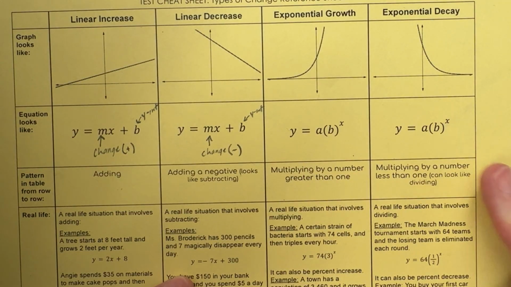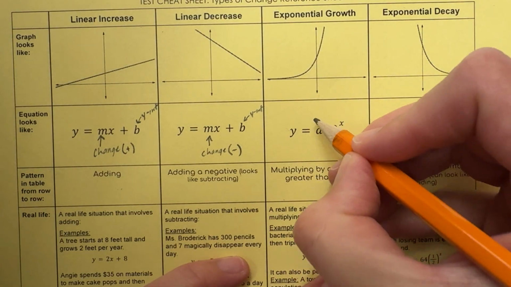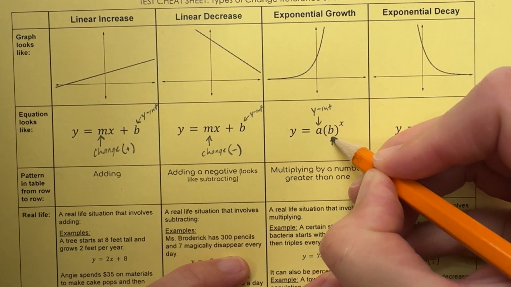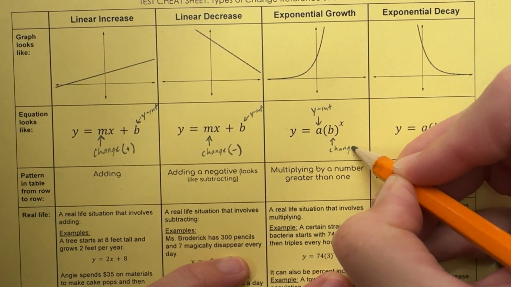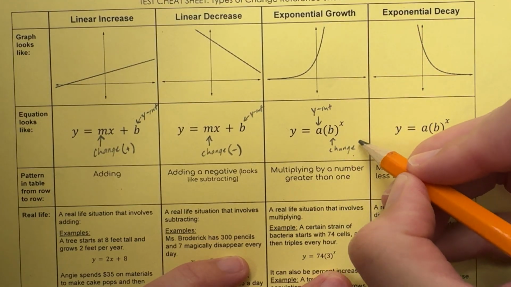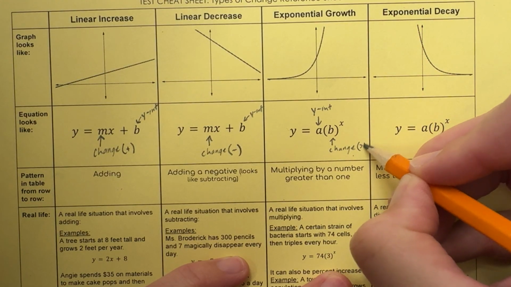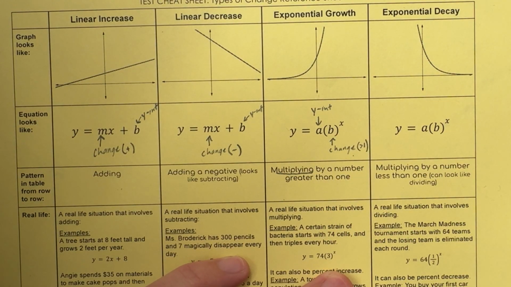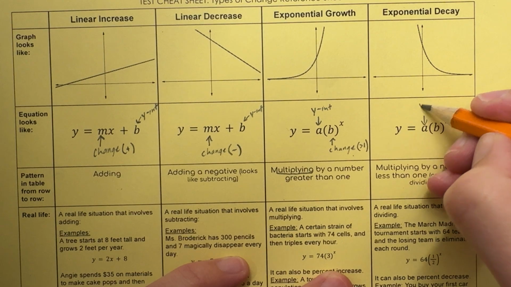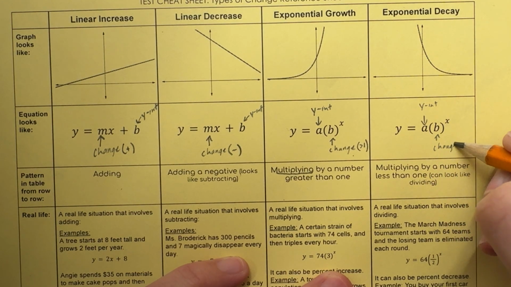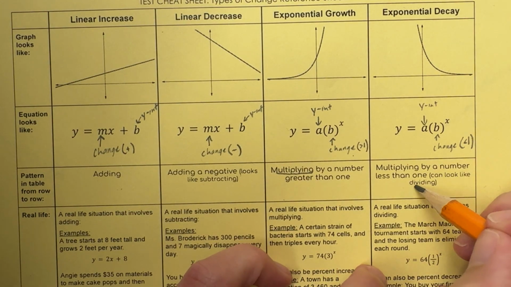For exponential change, remember that this is the y-intercept, the a, not the b. And then this is the change. And remember here, if we have exponential growth, this change would be a number that's greater than 1 because we're multiplying. This is the number that we're multiplying by. And then over here, this would still be the y-intercept, and this number is the change. And remember, this one is less than 1. This one kind of looks like dividing.